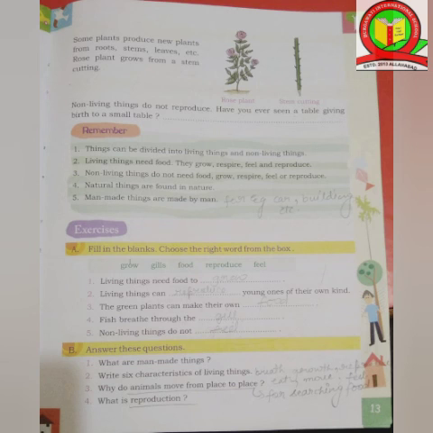The first point is things can be divided into living things and non-living things. Second point is living things need food. They grow, respire, feel and reproduce. The third point is non-living things do not need food, grow, respire, feel or reproduce.